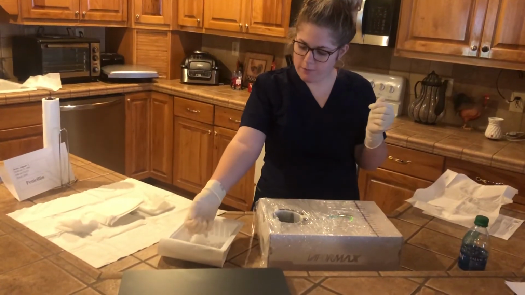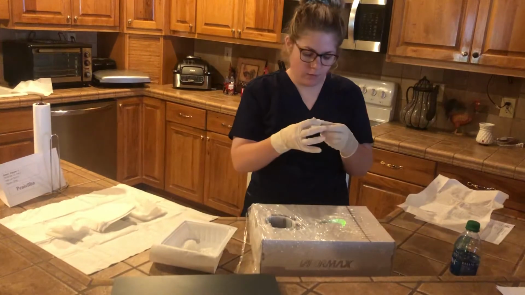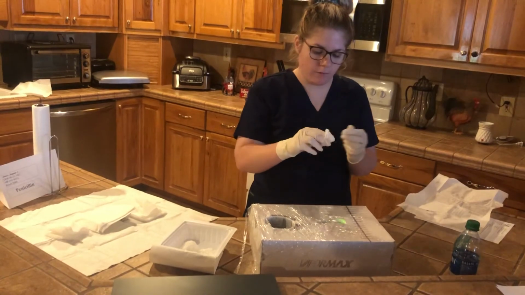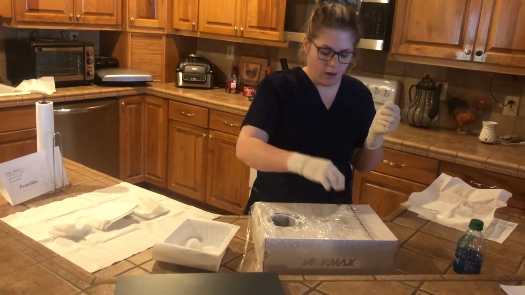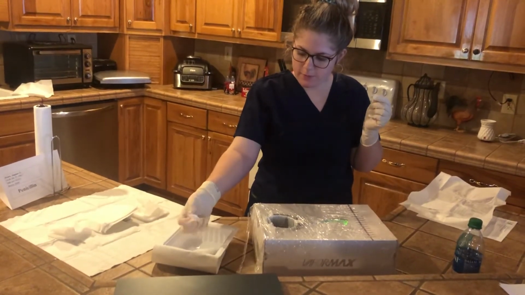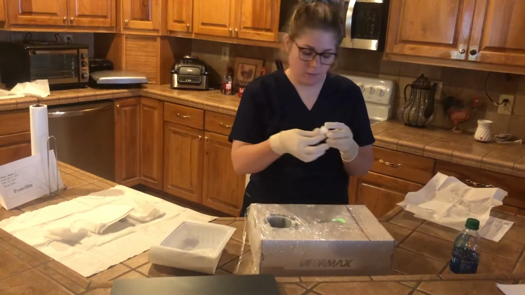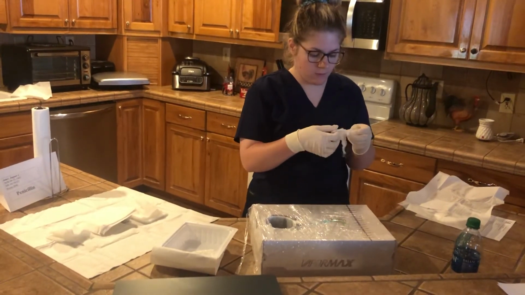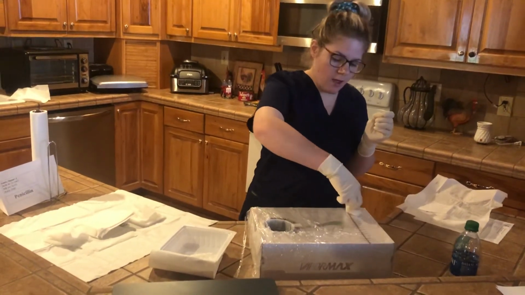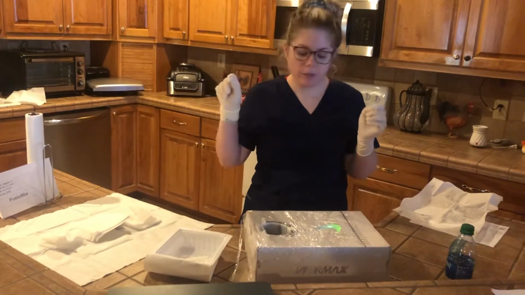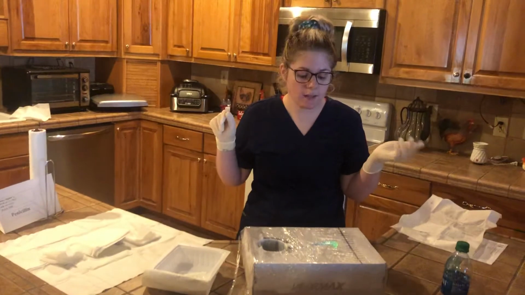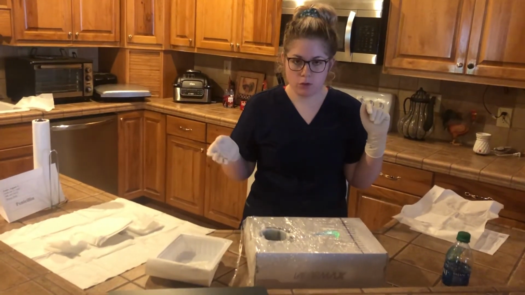I'll get the next one, wring it out, put it around, down, throw that away, and get my next one, wring it out, and clean down, and throw that one away. I will note that the suture lines are intact, there doesn't seem to be any drainage or redness. And now we'll move on to my wound.